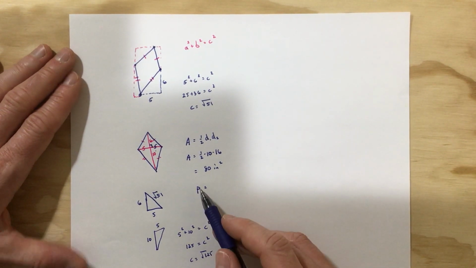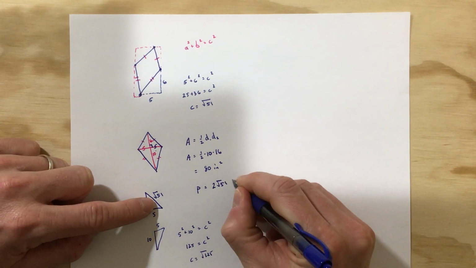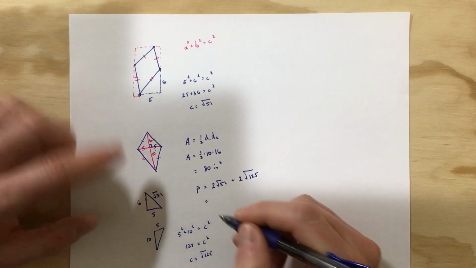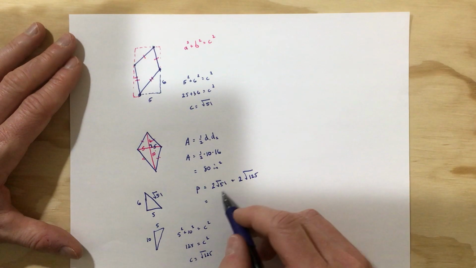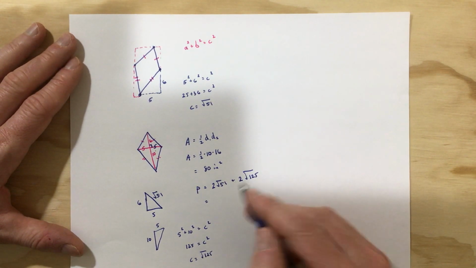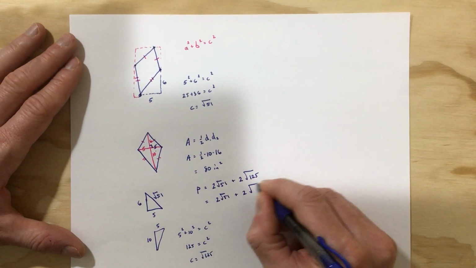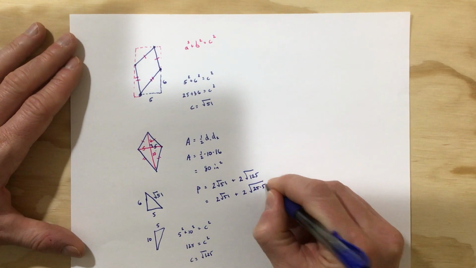Okay, so if I wanted to know the perimeter, I'd have 2 square roots of 51s, 2 square roots of 125s, and if you wanted it exact, this isn't going to work much. You're not going to be able to do anything with that. That one you could break down a little more, and you could say 2 square root of 51 plus 2 times the square root of 125, which is 25 times 5.